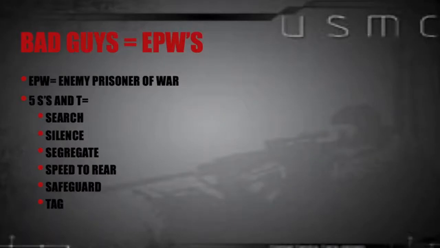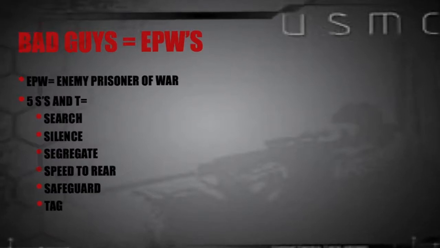The next paragraph is bad guys. Bad guys should cover what we do with enemy prisoners. The 5 S's and a T should be used. At OCS, it should sound like this when it's briefed. EPWs. All EPWs will be treated with the 5 S's and a T and turned over to the company gunnery sergeant. Remember, you do not need to say enemy prisoners of war, and you can just simply say EPWs in its place, and you do not have to say search, silence, segregate, speed to the rear, safeguard, and tag. You can simply use 5 S's and a T.